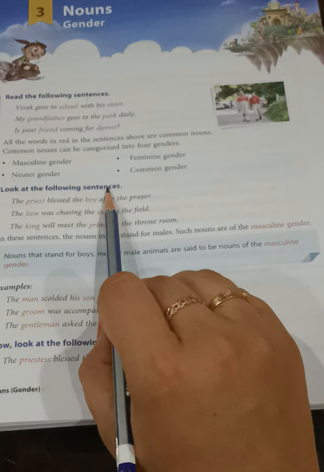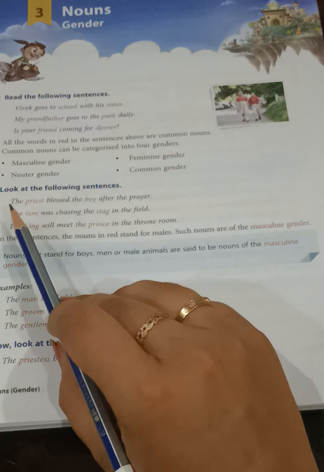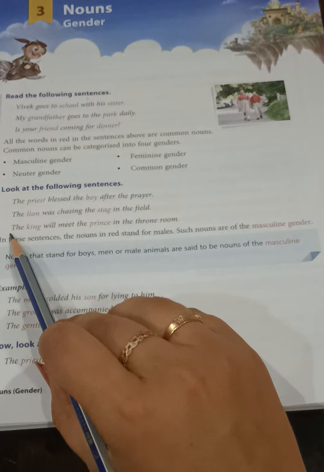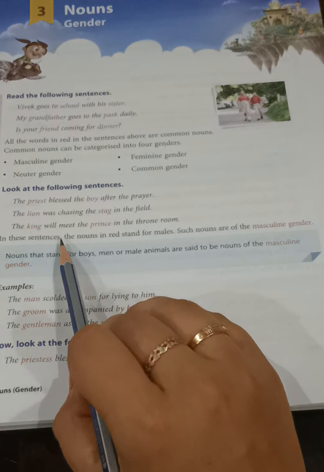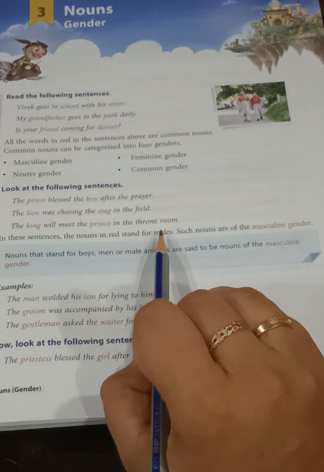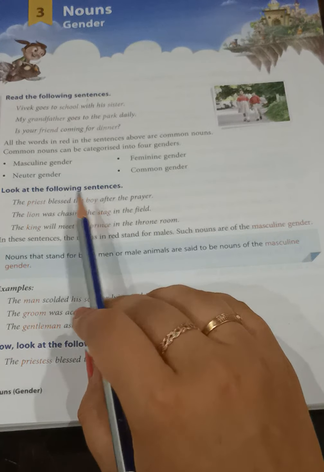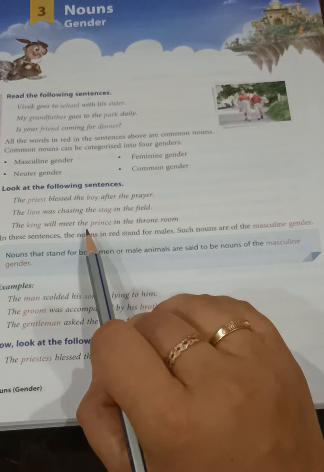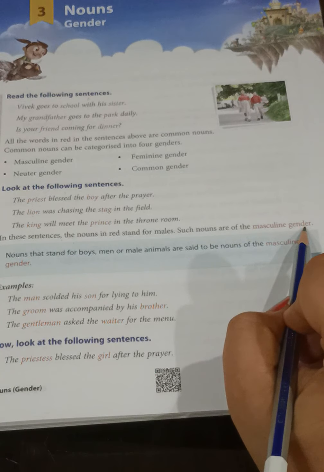Look at the following sentences. The priest blessed the boy after the prayer. The lion was chasing the stag in the field. The king will meet the prince in the throne room. In these sentences, the nouns in red stand for males. Priest is a male, boy a male, lion, stag, king, prince. All these are males. All these belong to a male category. So, such nouns are of masculine gender.